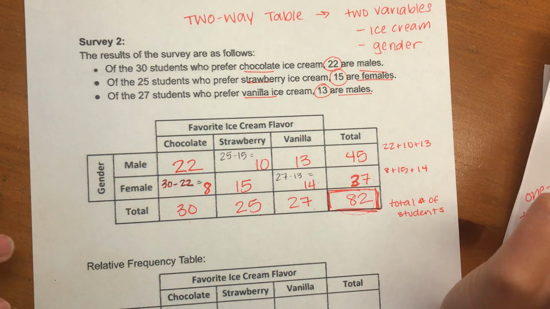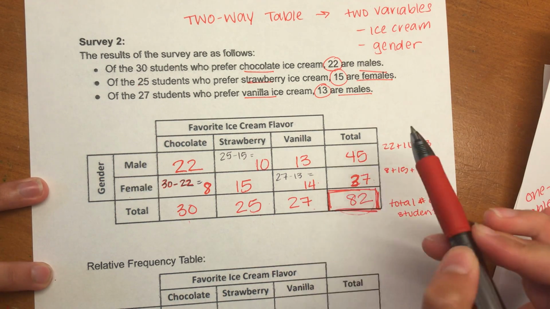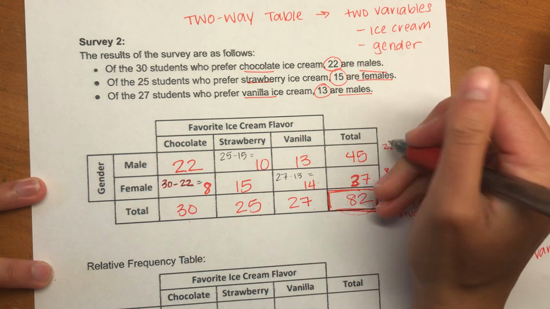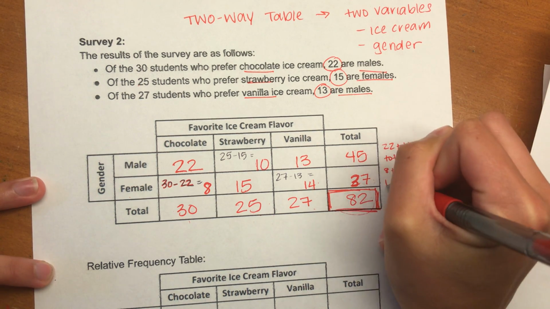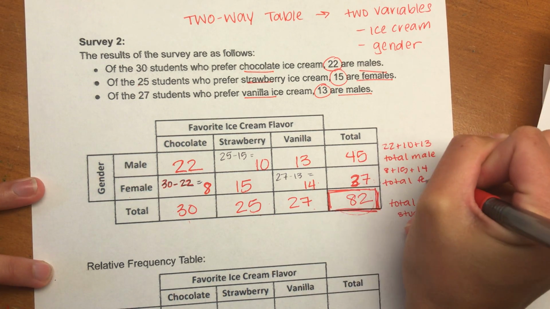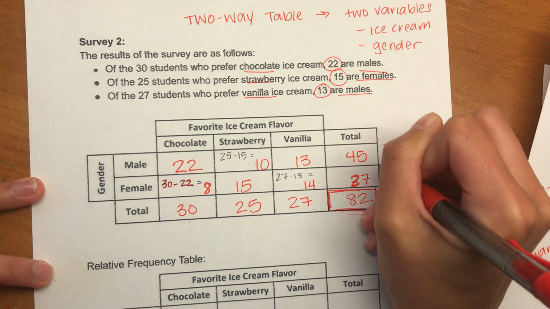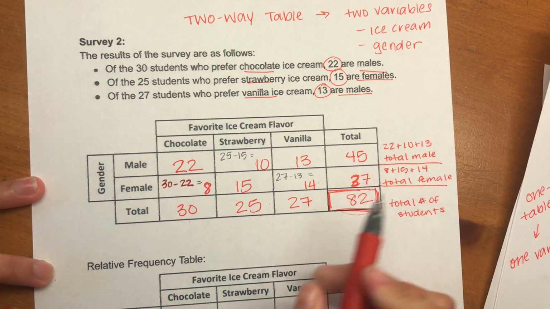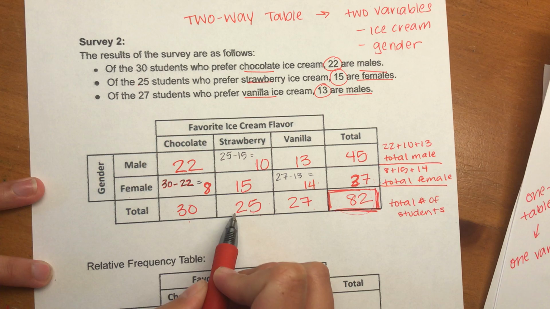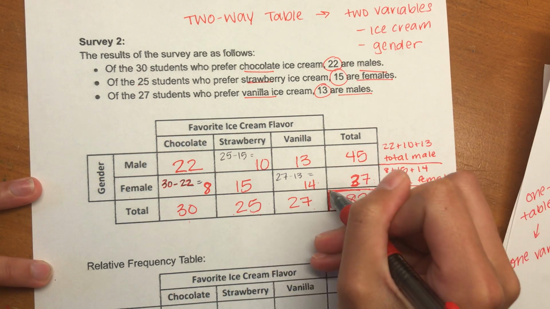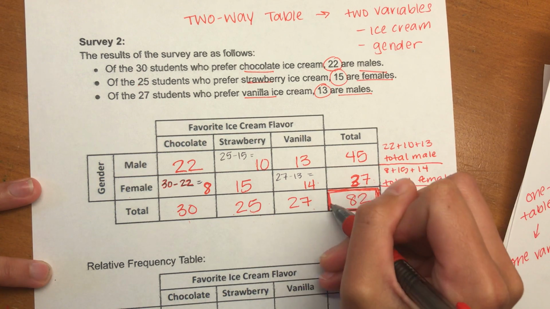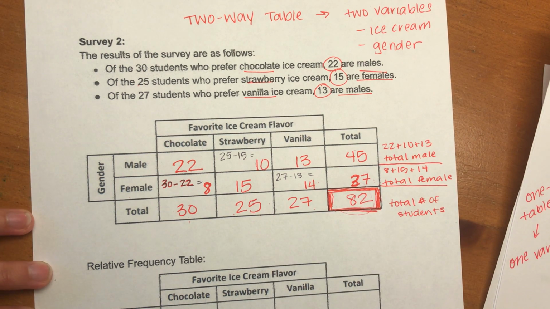Okay, our total number of students is here. This was our total number of males. This was our total female. This was our total chocolate, our total strawberry, and our total vanilla, right? And then the total is 82.